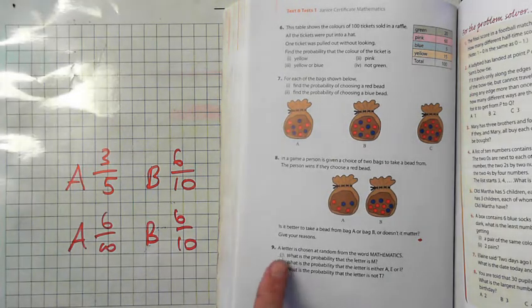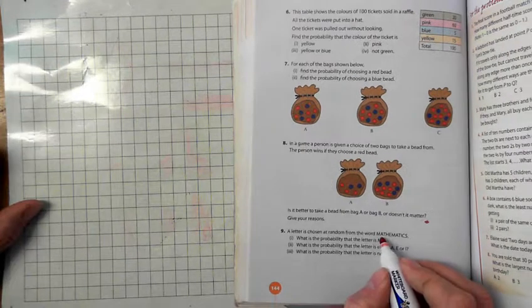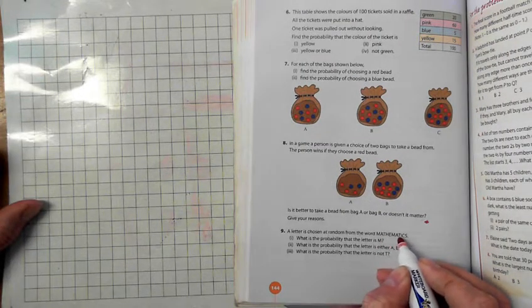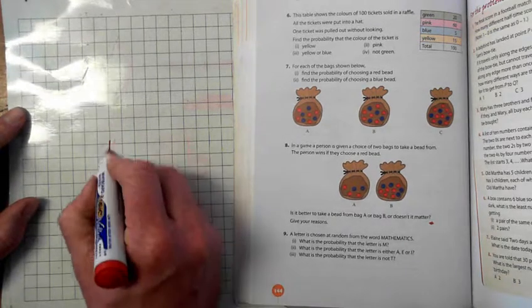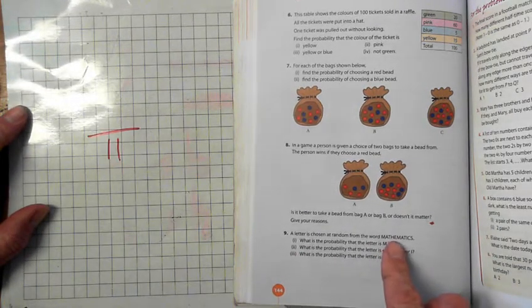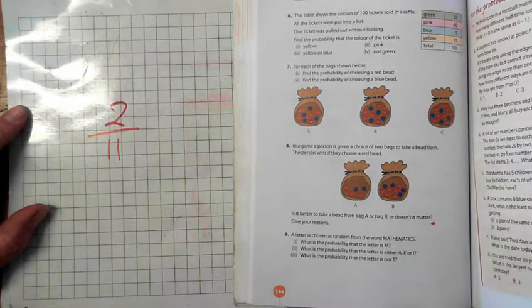Alright. Question 9. A letter is chosen at random from the word mathematics. What's the probability? So count all the letters: 1, 2, 3, 4, 5, 6, 7, 8, 9, 10, 11. So in mathematics there are a total of 11. What's the probability of choosing an M? 2 over 11. Okay, next question.